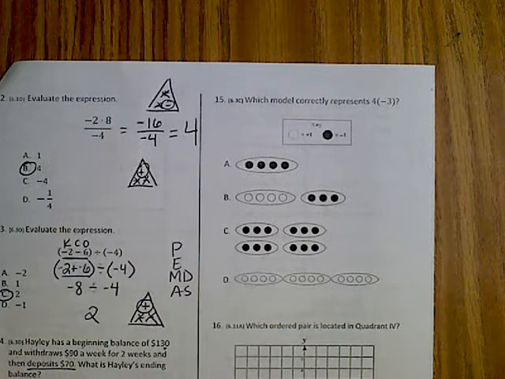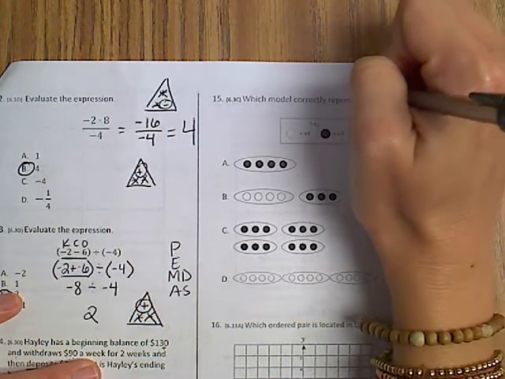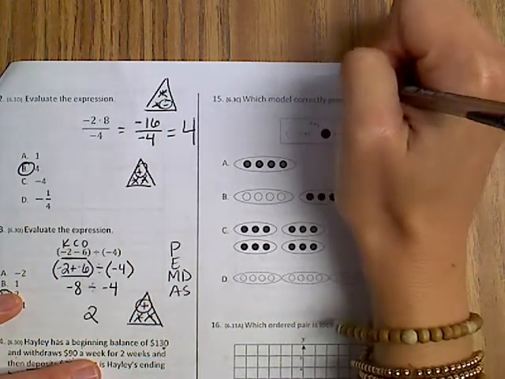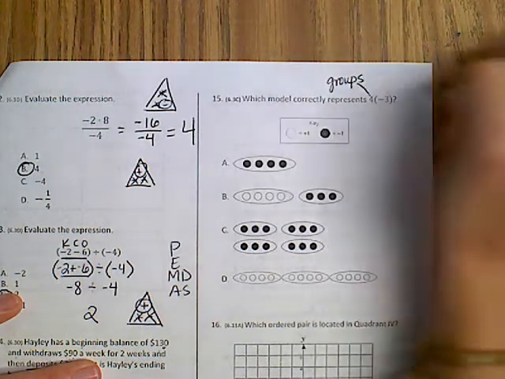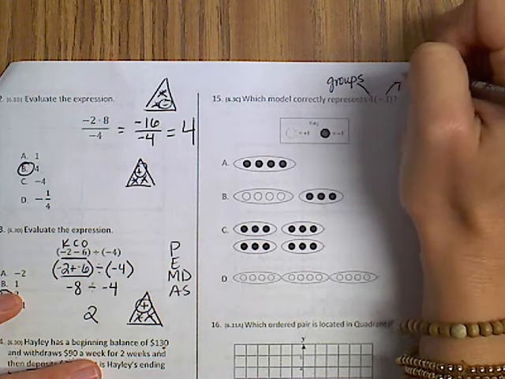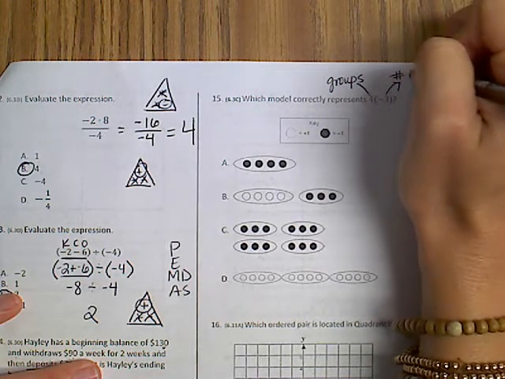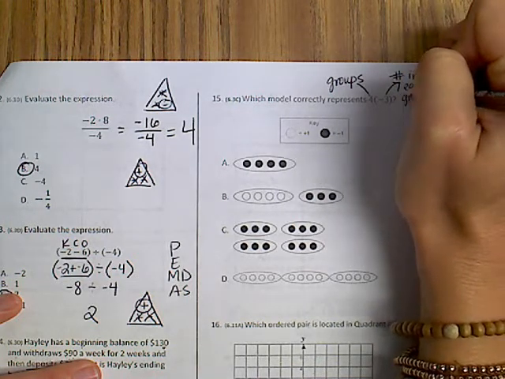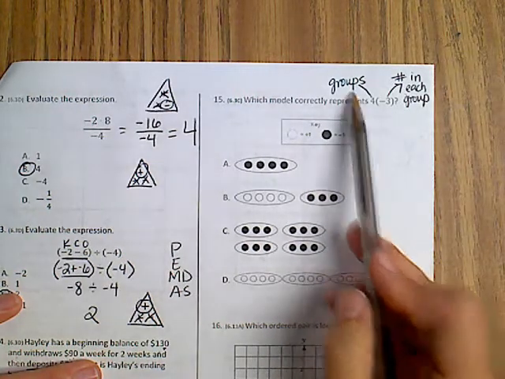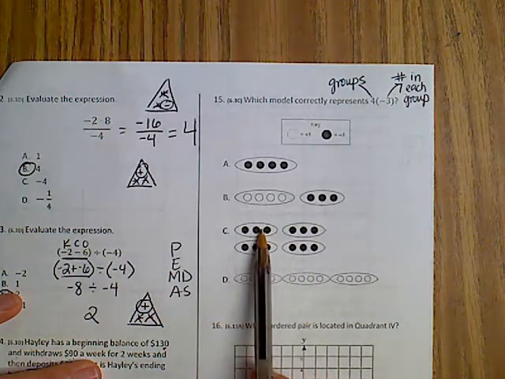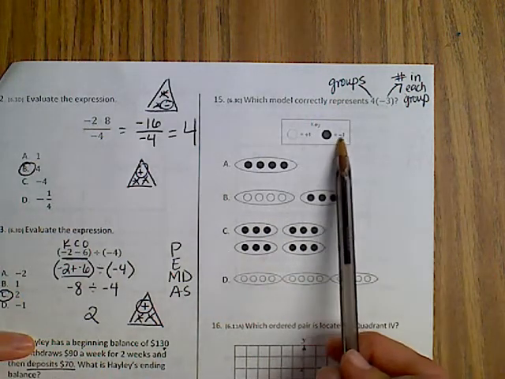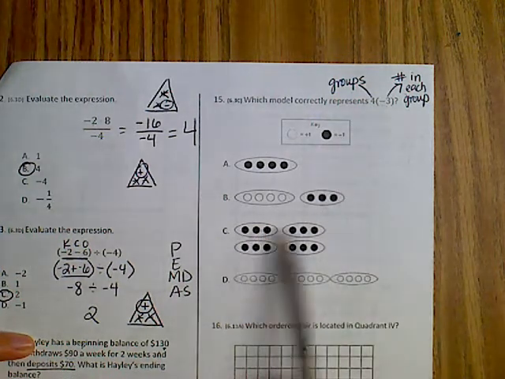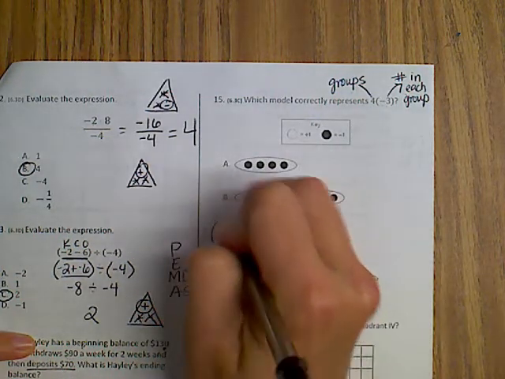Number 15, which model correctly represents 4 times -3? So if you looked in your notes, you know this 4 represents the groups, and the -3 is the number in each group. There's only one that has 4 groups, which is this one right here. We just need to make sure that there are -3 in each group. So we know that the dark ones are negative. We've got 3 in each group, so we know that C has to be our answer.